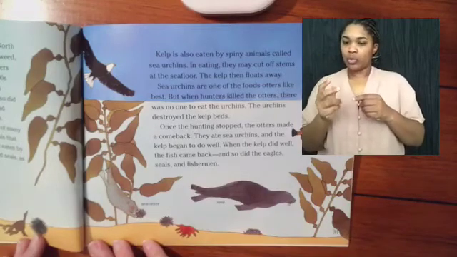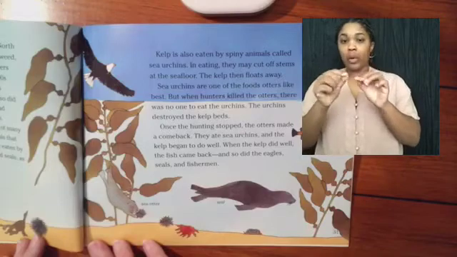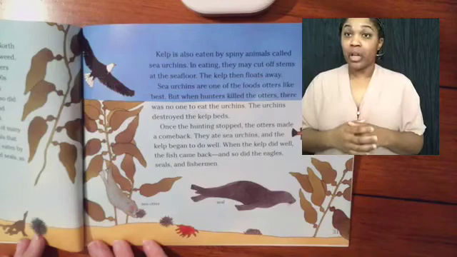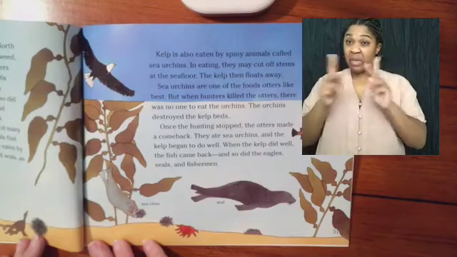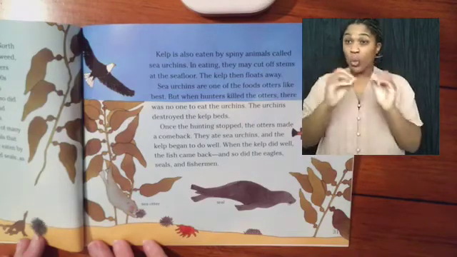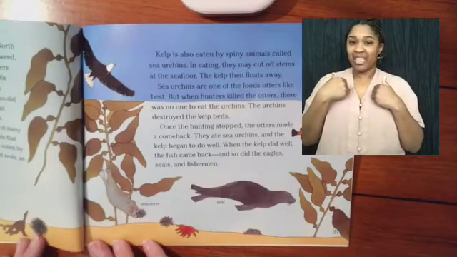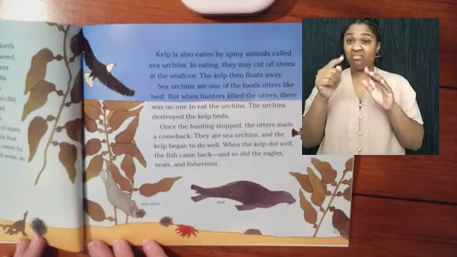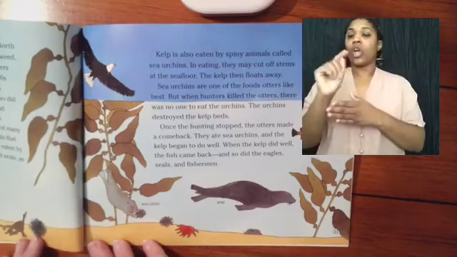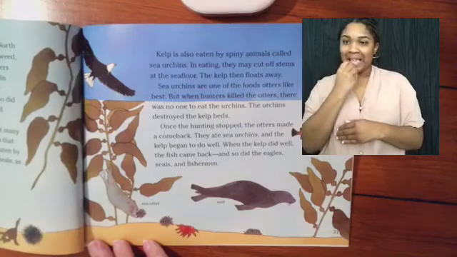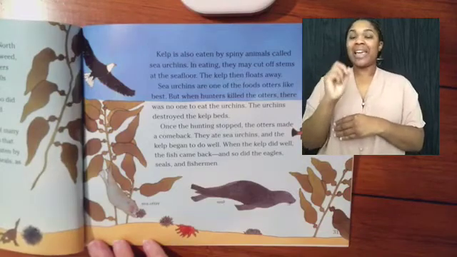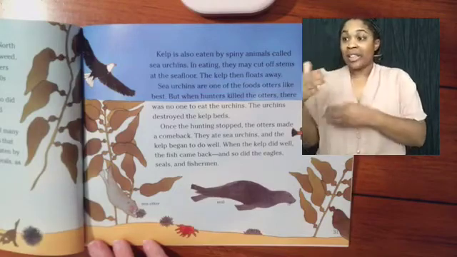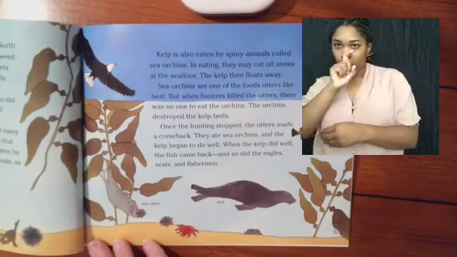Sea urchins are one of the foods that otters like best. But when hunters killed the otters, there was no one to eat the urchins. The urchins destroyed the kelp beds. Once the hunting stopped, the otters made a comeback. They ate sea urchins, and the kelp began to do well. When the kelp did well, the fish came back, and so did the eagles, seals, and fishermen.